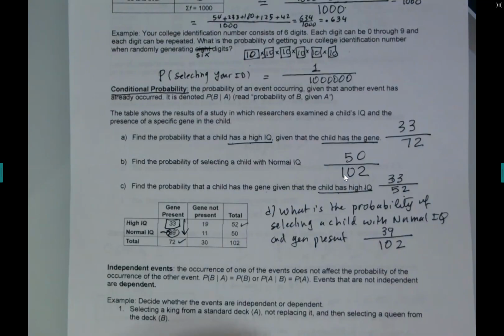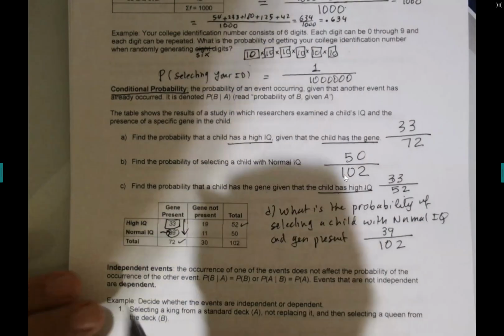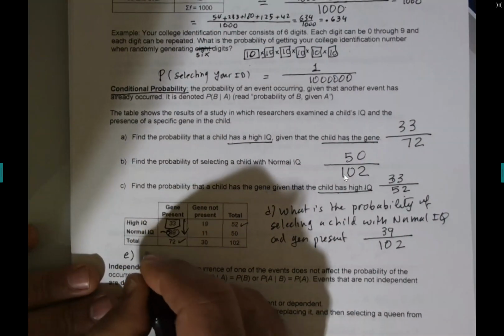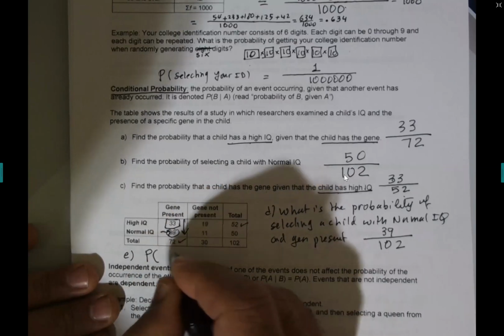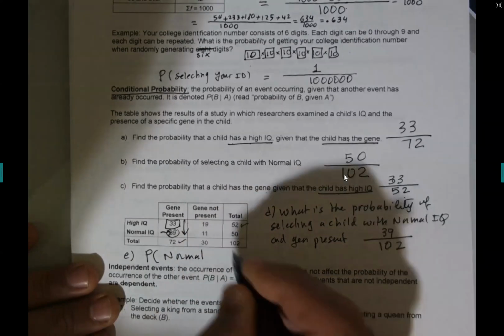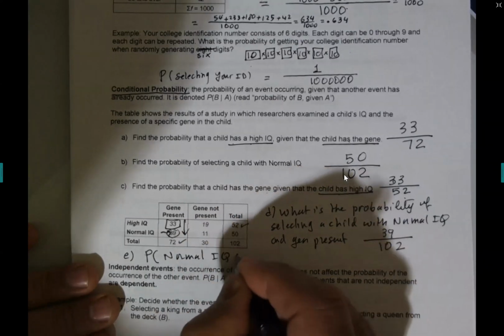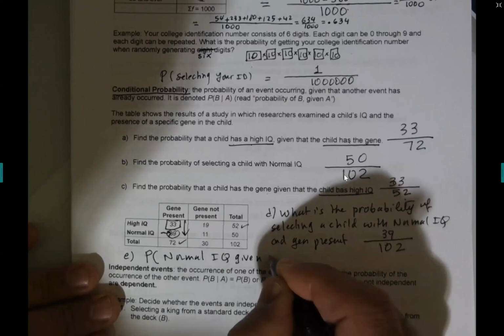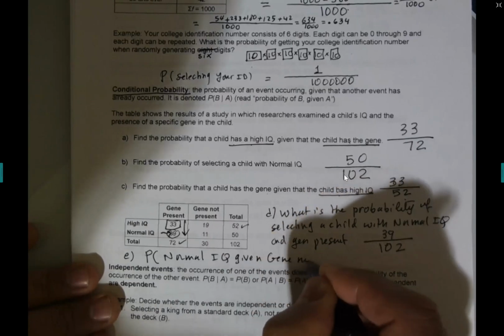Any questions here, guys? I'm going to give you another part. I'm going to add one more just to make sure that we understand how to do this. So I'm going to add part E. I want the probability of normal IQ given gene not present.